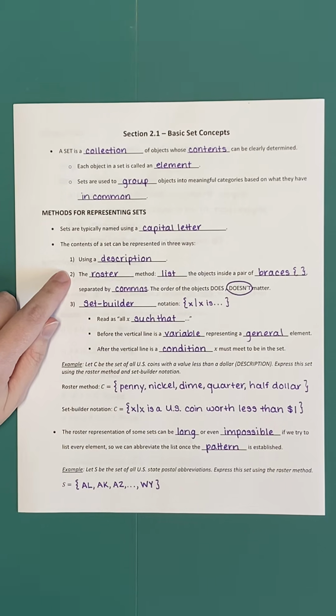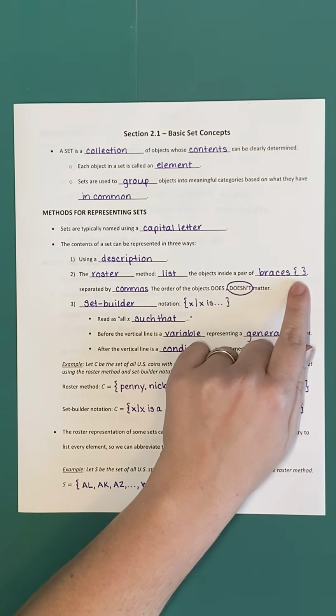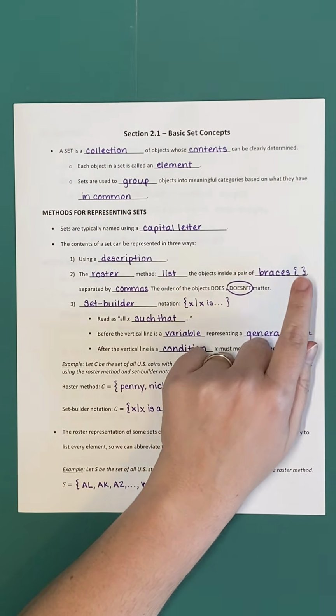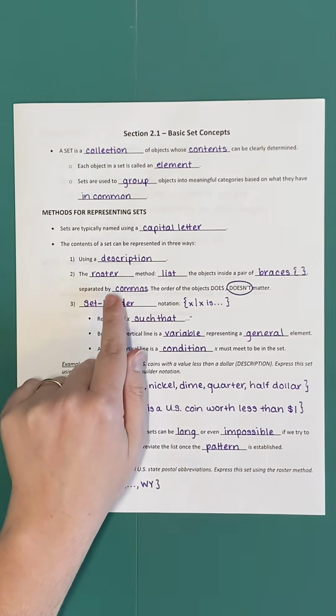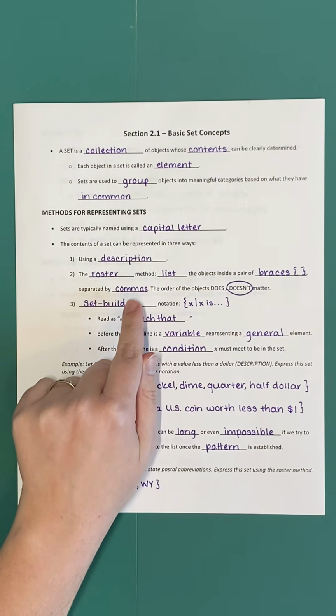In order to indicate that we're looking at a set rather than some other type of mathematical structure, we're going to put curly braces around our list. The curly braces indicate specifically that we're looking at a set. Parentheses and brackets are very similar to braces, but they mean something different. The braces mean we're looking at a set. And then the individual items are going to be separated by commas.